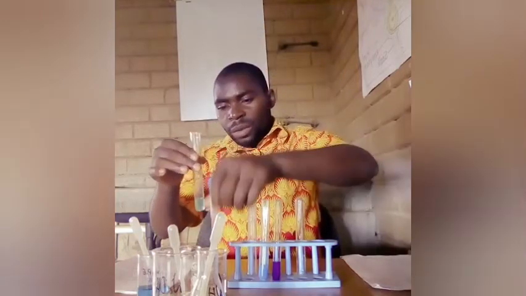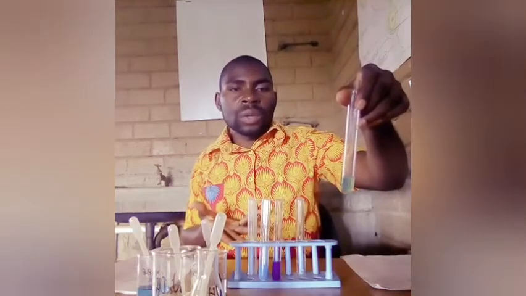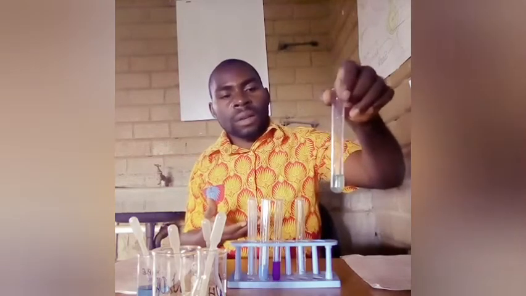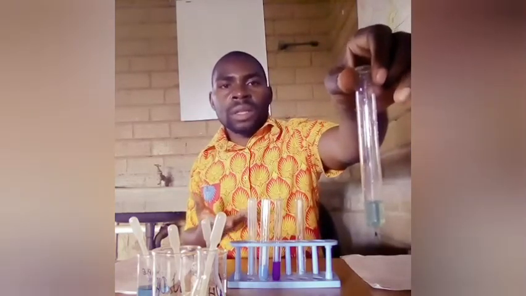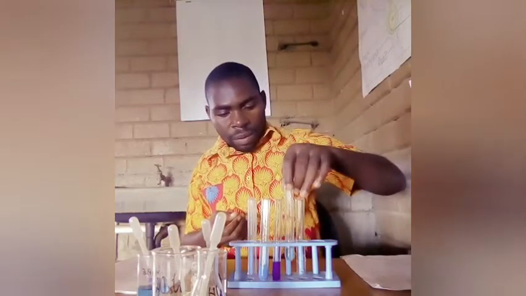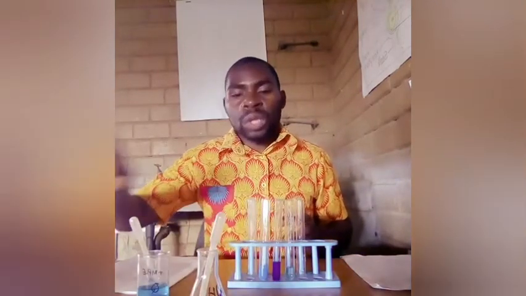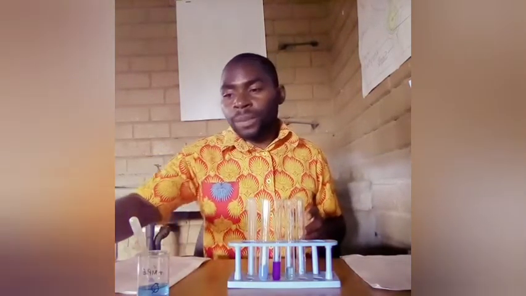So this is it. You need to shake every time that you add solutions or mix solutions in test tubes. So I've shaken, and as you can see, this is a clear solution. So when acidified silver nitrate is added to copper 2 sulfate solution, it forms a clear solution. Okay, once you use these solutions, make sure that they are put aside to reduce congestion and also for access.